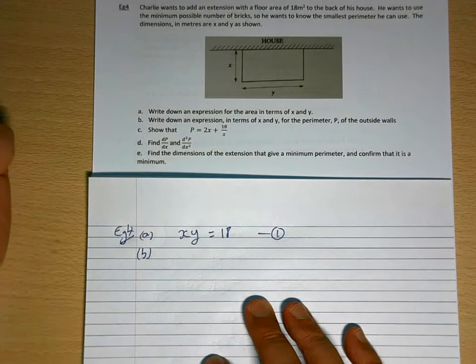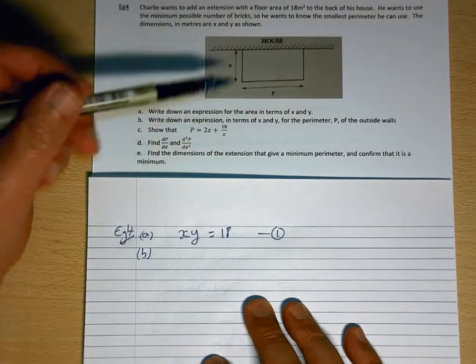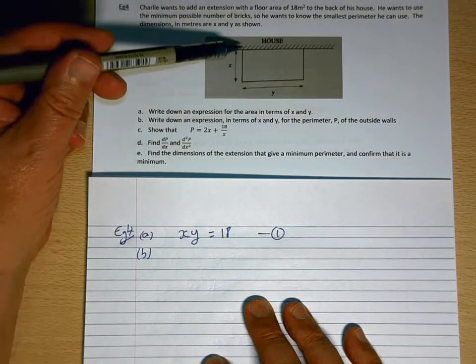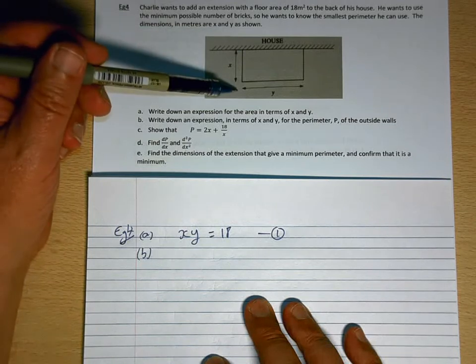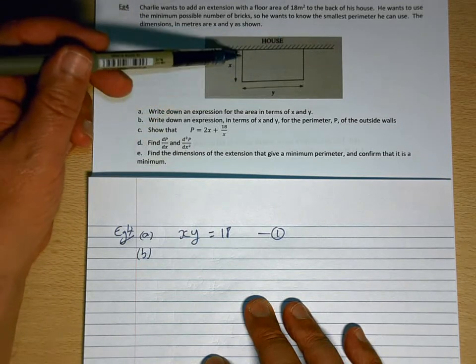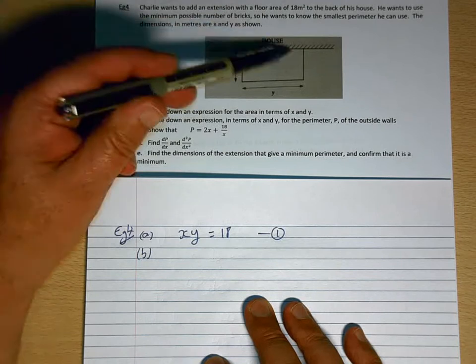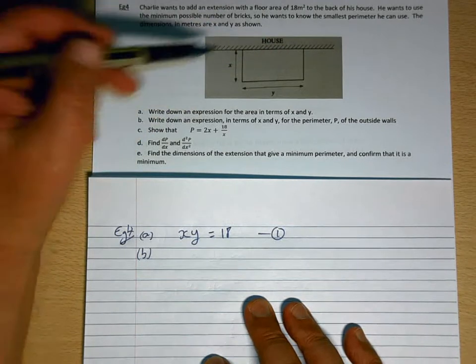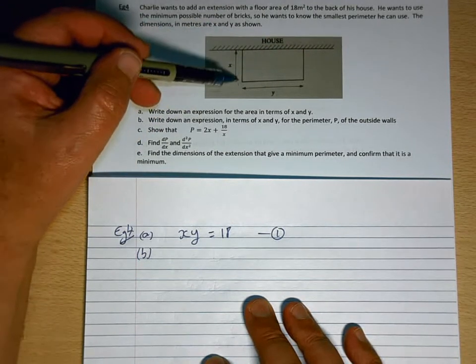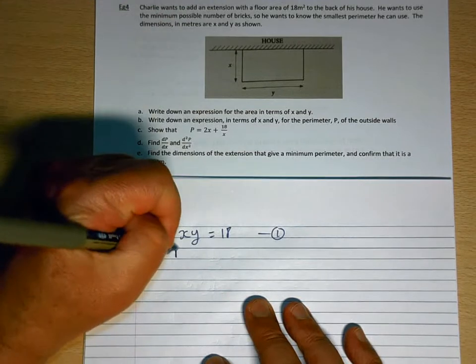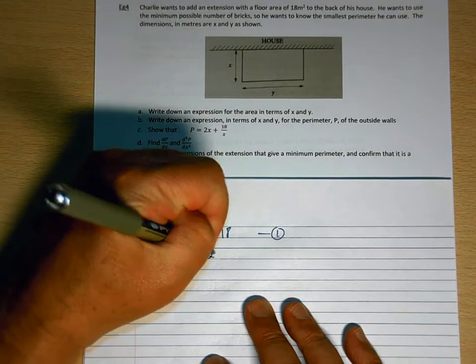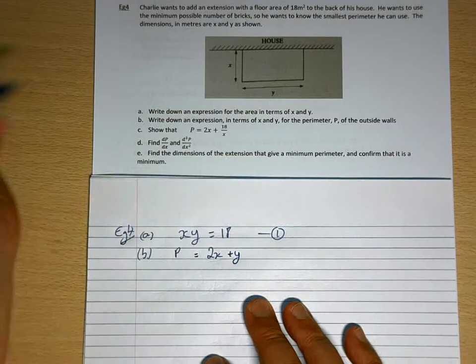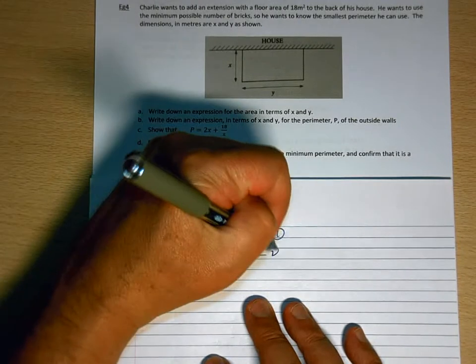Write down an expression in terms of x and y for the perimeter. So the perimeter is the outline where the blocks are going to go, which is the three sides, because they're not going to block against the house. So I'm going to have 2x plus y. So the perimeter P equals 2x plus y.